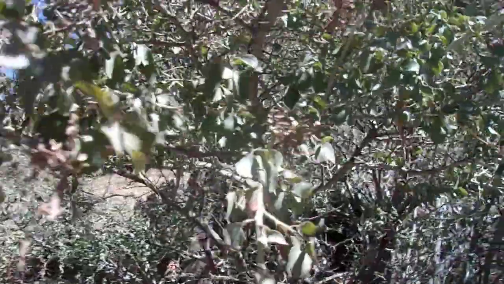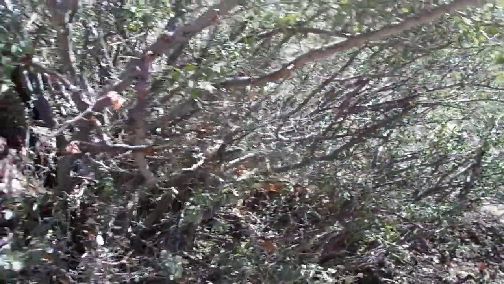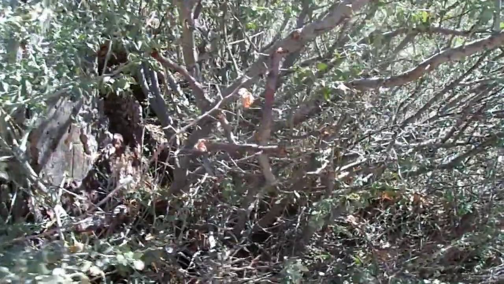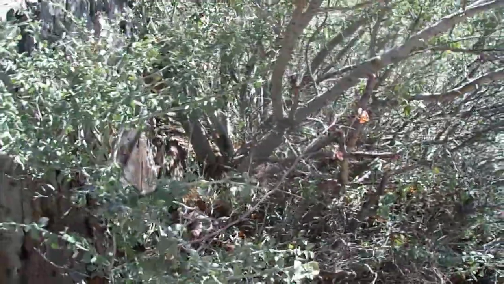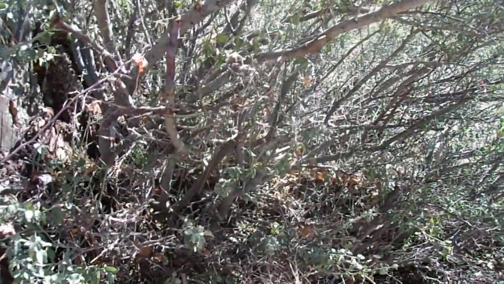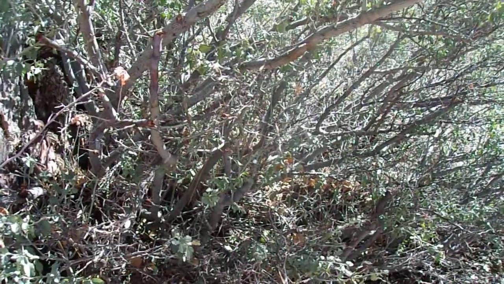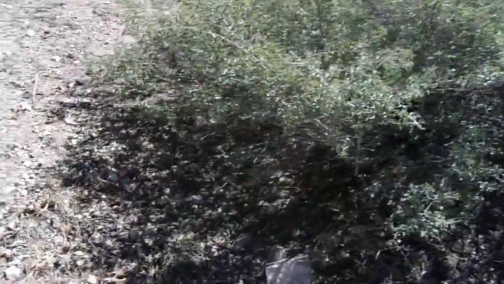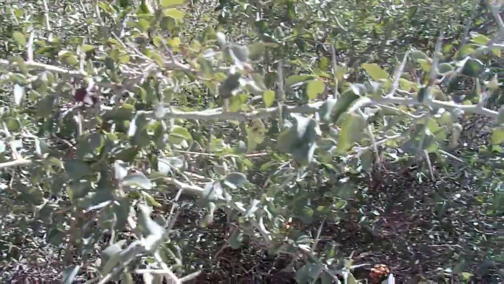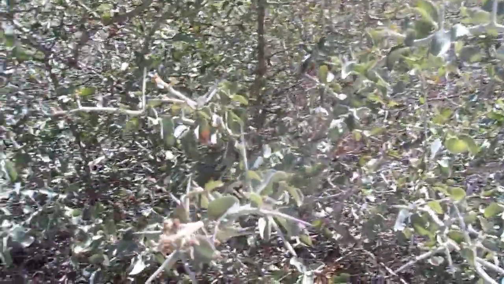Ceanothus cordulatus is one of the species of Ceanothus, as you saw in the scientific name. And so it's also called a California lilac. It's one of the many species of California lilacs. Now the name lilac is a little misleading because it is not related to the lilacs in the genus Syringa in the olive family, Oleaceae. Ceanothus is in the Buckthorn family, the Rhamnaceae.